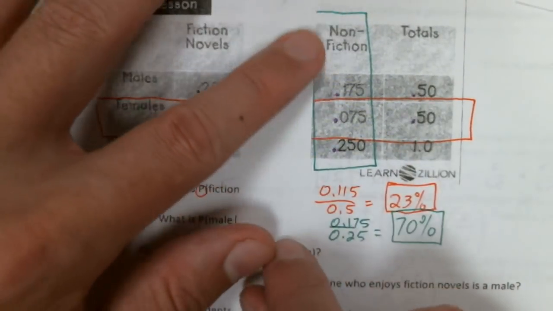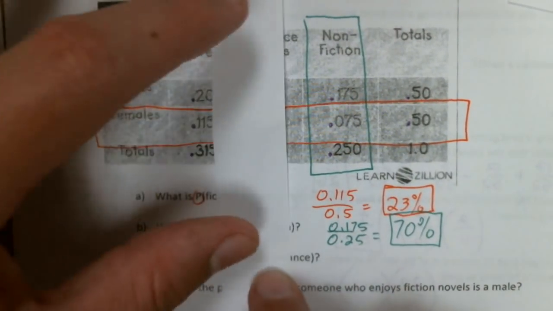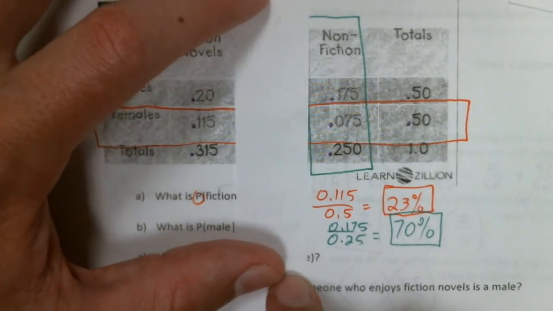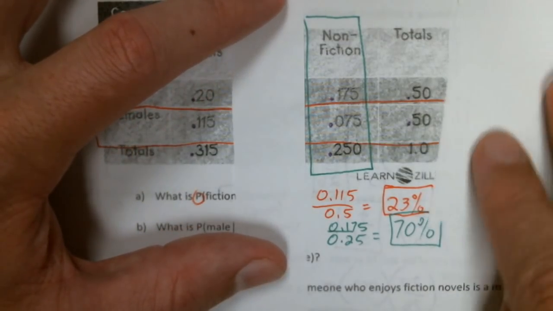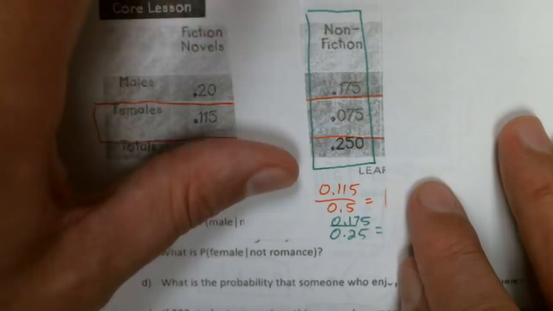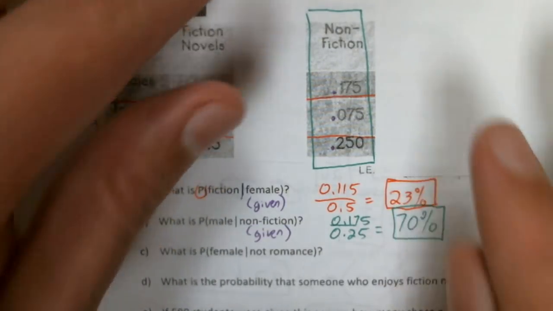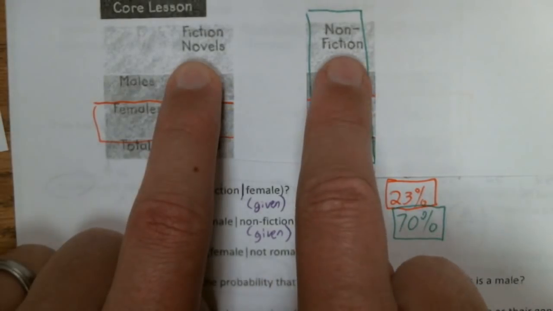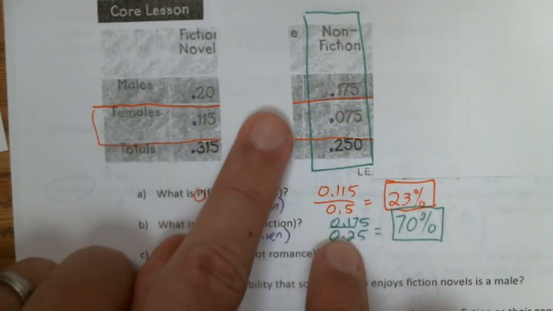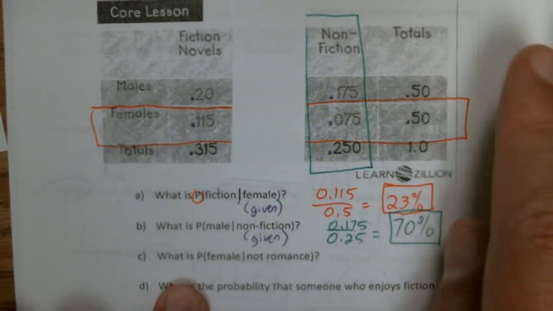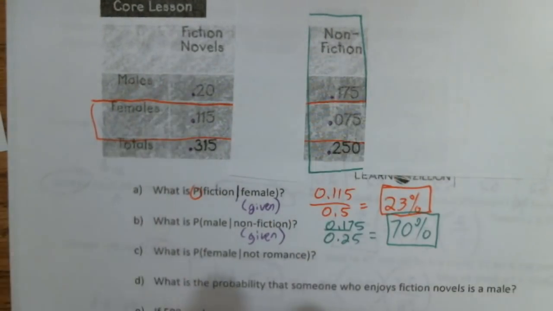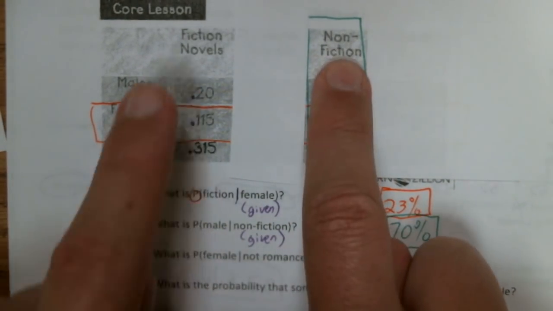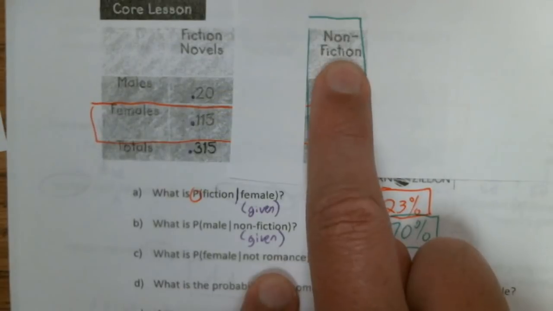So basically what I'm doing, I don't care about the romance. I want the non-romance. So I'm going to X that out, and I also don't need the totals. Okay. So basically what we're saying is the not romance, we only care about fiction and we only care about nonfiction. We don't care about romance. We want everything but that. And I don't care about the totals. Okay. So basically what we're saying, the given is the nonfiction and the fiction, the non-romance stuff.